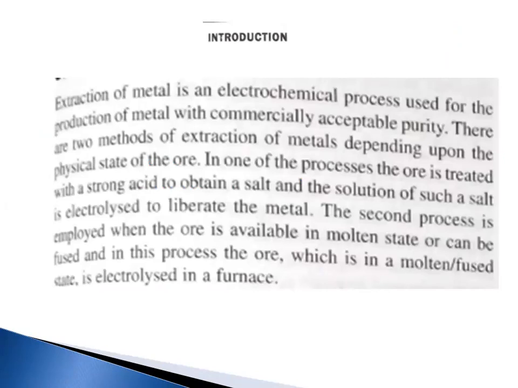In one process, the ore is treated with a strong acid to obtain a salt, and the solution of such a salt is electrolyzed to liberate the metal. The second process is employed when the ore is available in molten state or can be fused, and in this process the ore, which is in a molten or fused state, is electrolyzed in a furnace.